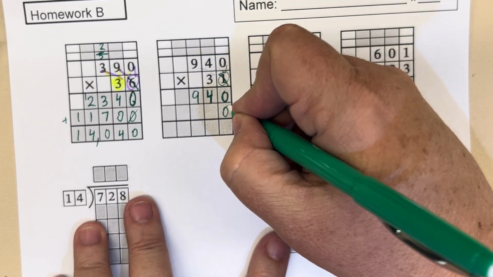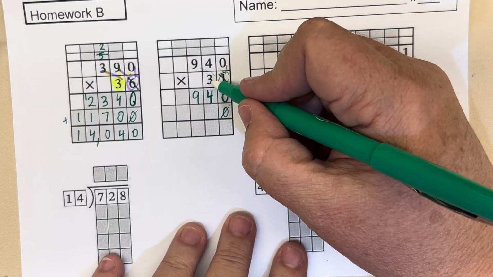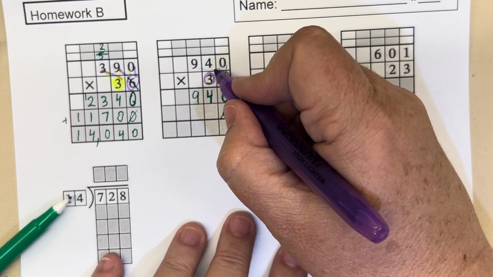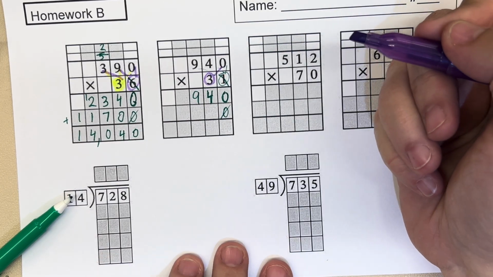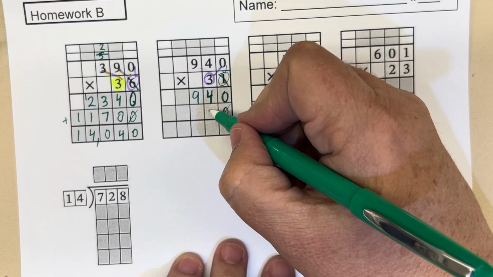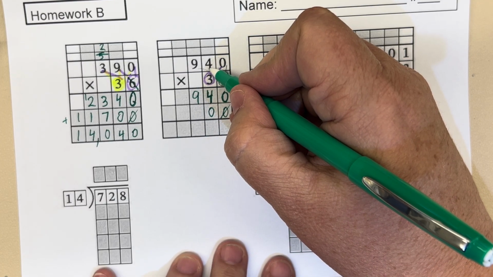I'm going to put a placeholder right here because my answer needs to start here. Now I'm going to go here. So remember, I'm starting with this 3 here, and I'm multiplying times the 0. So I have 3 times 0 is 0. 3 times 4 is 12.